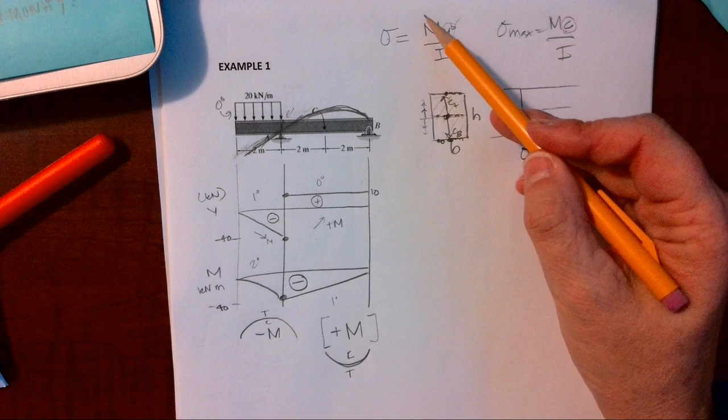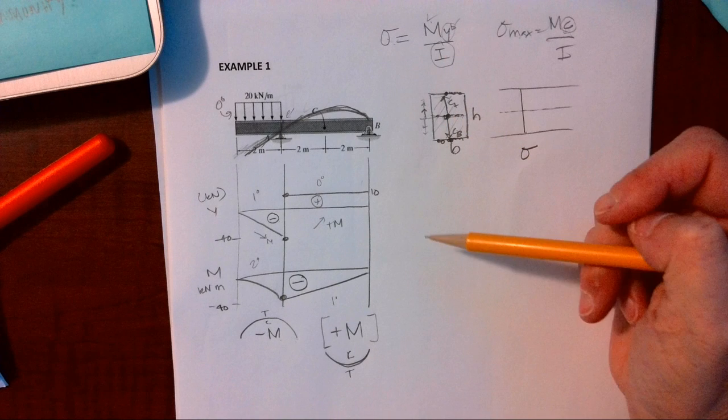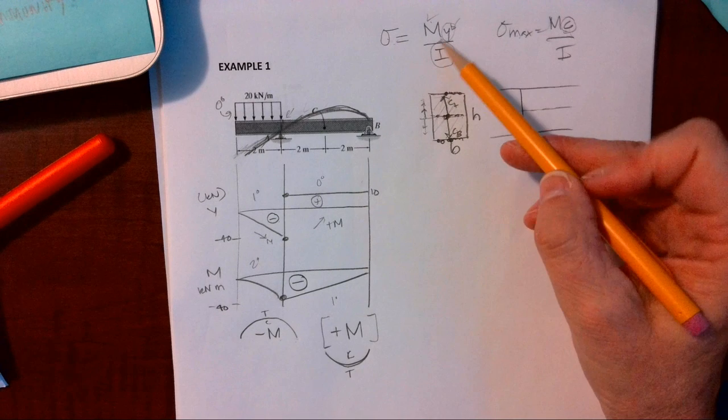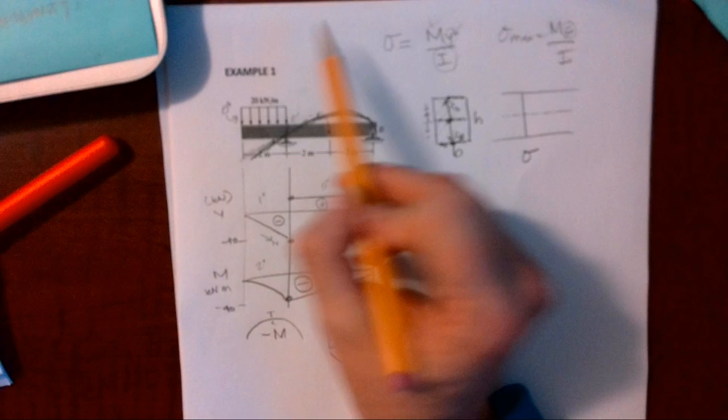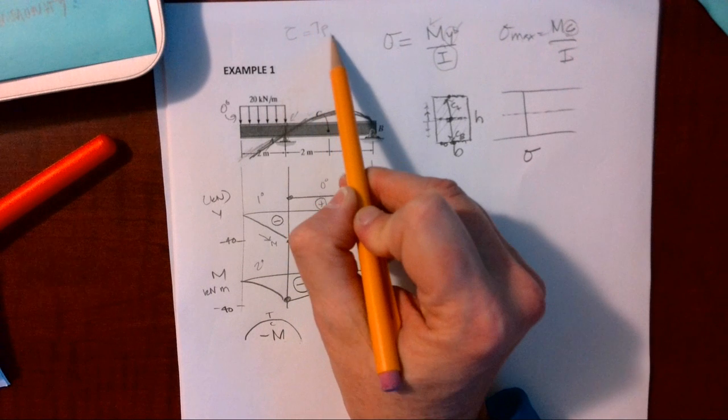Moment of inertia for my cross section will not change. What changes is that distance. So if you'll keep in mind, this looks an awful lot like shear stress due to torsion, where we had T rho over J. Okay, torque, moment.